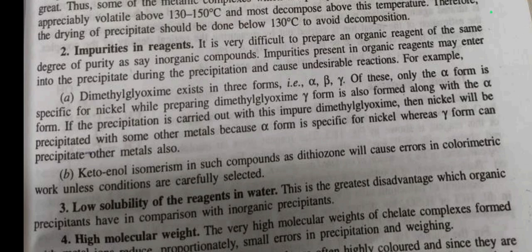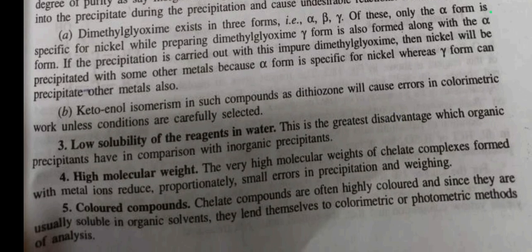While preparing dimethylglyoxime, the gamma form is also formed along with the alpha form. If the precipitation is carried out with this impure dimethylglyoxime, then nickel will be precipitated with some other metals, because the alpha form is specific for nickel, whereas the gamma form can precipitate other metals also. Keto-enol isomerism in such compounds as dithizone will cause errors in colorimetric work unless conditions are carefully selected.